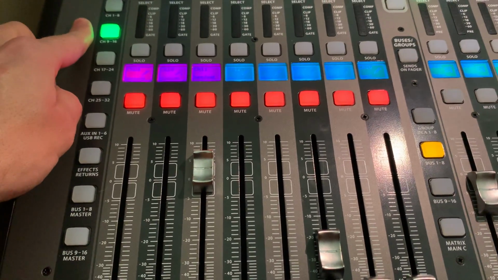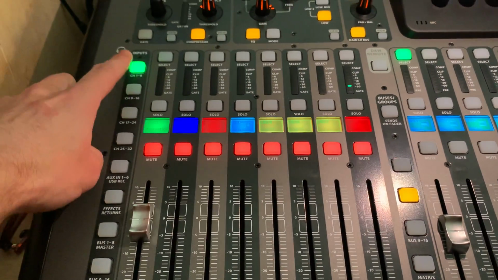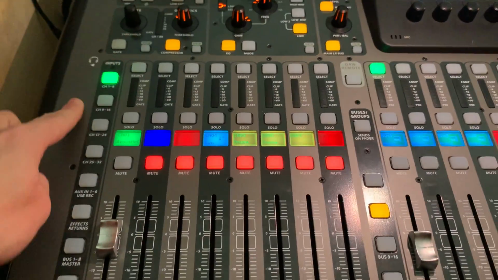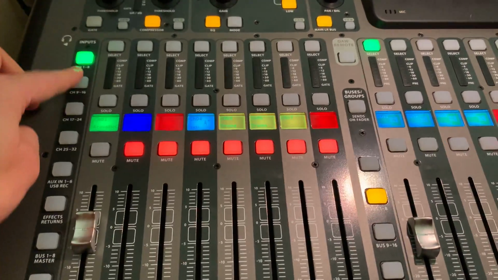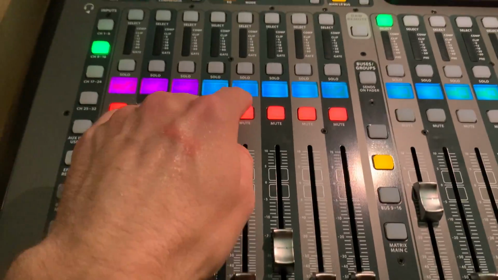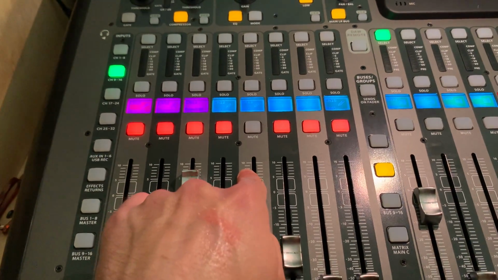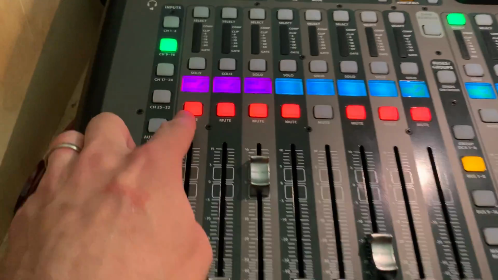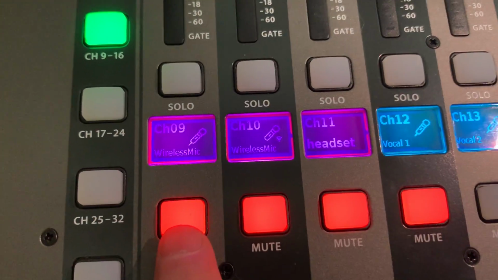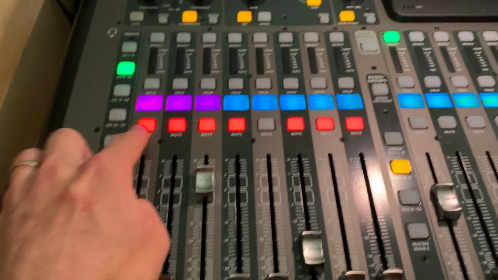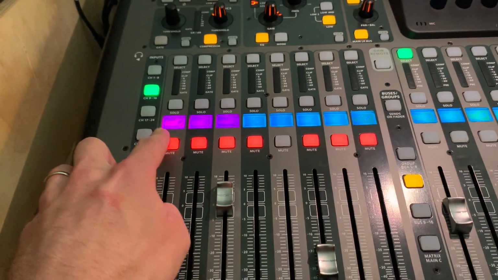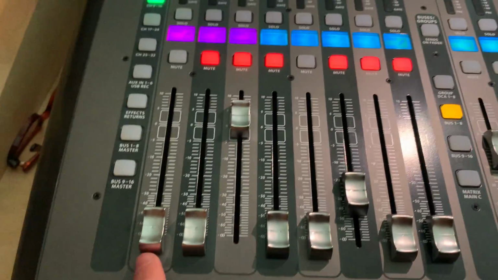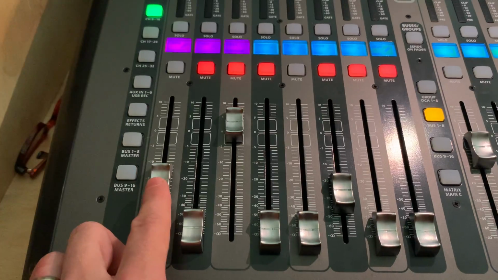So if you know that the performer is going to be performing today with a guitar, you want to make sure the guitar is unmuted. And with a vocal microphone 2, then you want to make sure vocal mic 2 is unmuted. If somebody is going to be using the wireless microphone for announcements, then when they're about to speak through that, you want to make sure that's unmuted and that the fader is at a comfortable level.